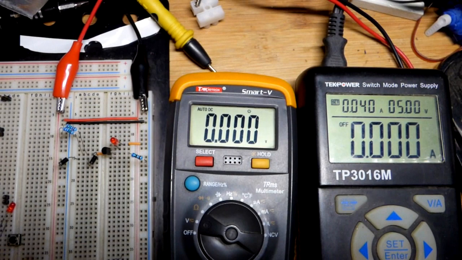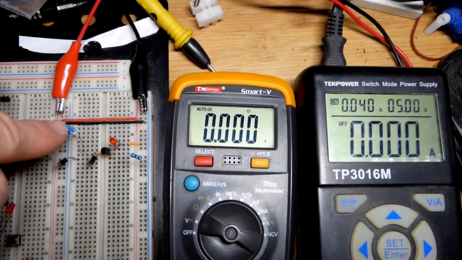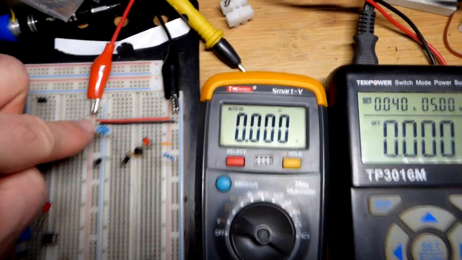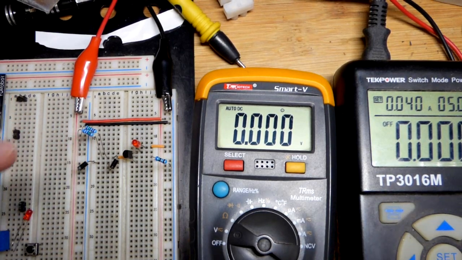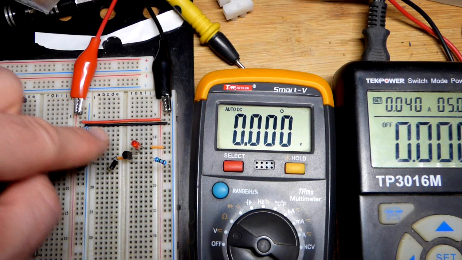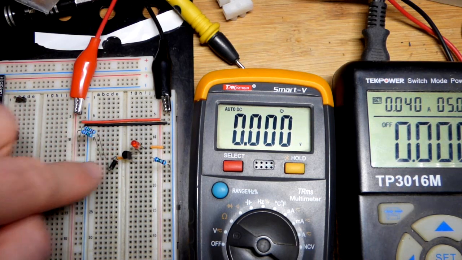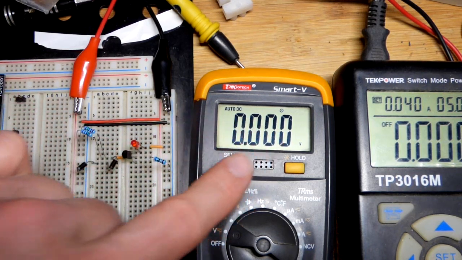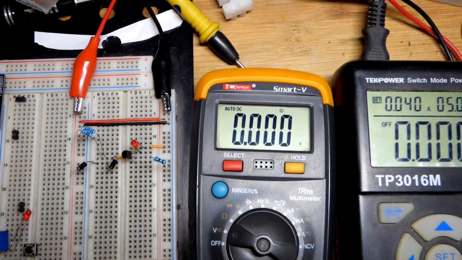As I said before, the current through the LED is going to be about 10 milliamps of current, but we also have current going through the resistors there that help set the voltage, and then thus that current's going to go through the LEDs there. So we're getting quite a bit more than 10 milliamps of current going through this part of the circuit when we get the power supply up to about 15 volts.